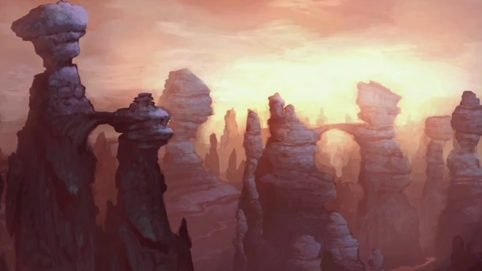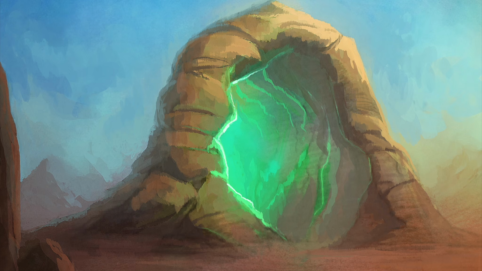None of the gates in this layer lead out, but legend tells of one that does, the Greenfire Doorway. Some say it's a particular doorway that hasn't been found yet. Others say it's a phenomenon that sometimes affects one of the doorways, wreathing it in green flame and allowing for two-way passage.